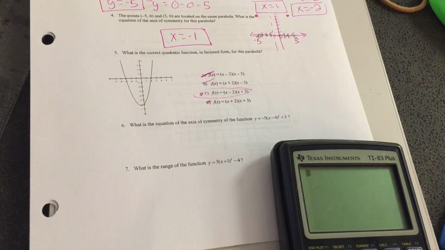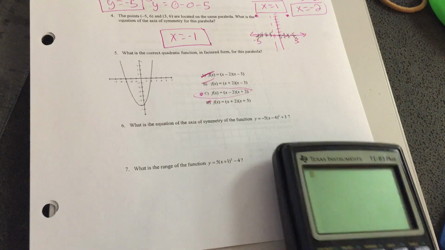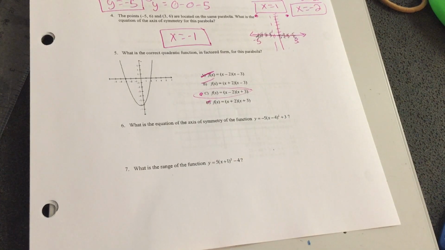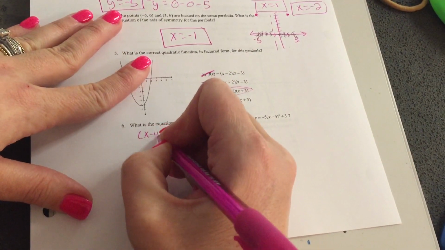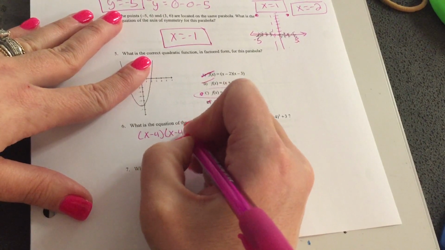Number 6. What is the equation of the axis of symmetry of the function y equals -5, open parentheses, x minus 4, close parentheses, squared plus 3? Okay. So the first thing we have to do is we need to get this to standard form, don't we? So that we can have an A, a B, and a C. All right. So what I'm going to do first is take my x minus 4 times x minus 4.